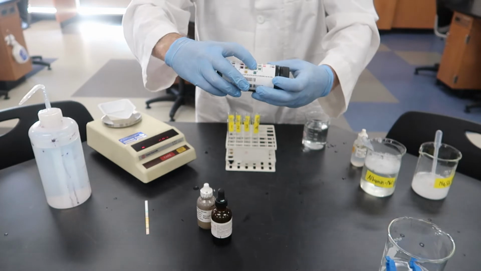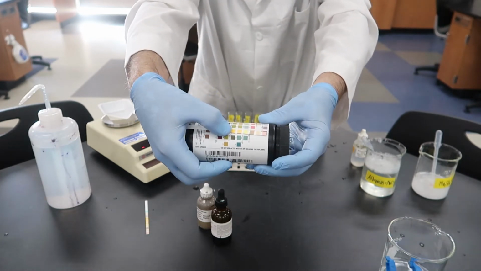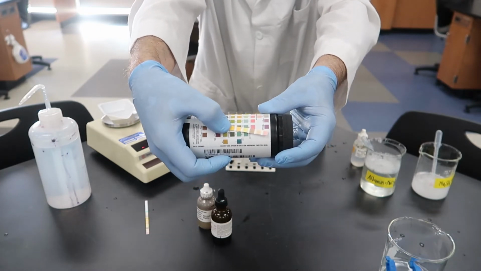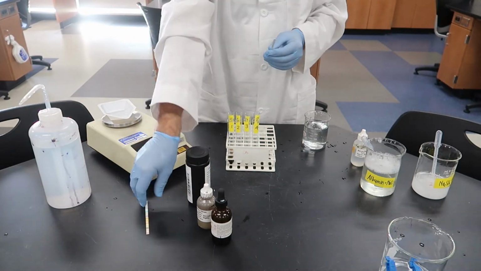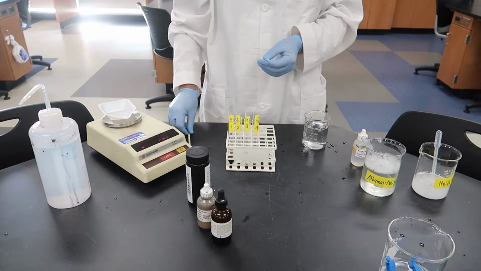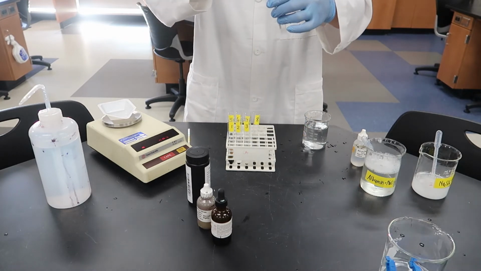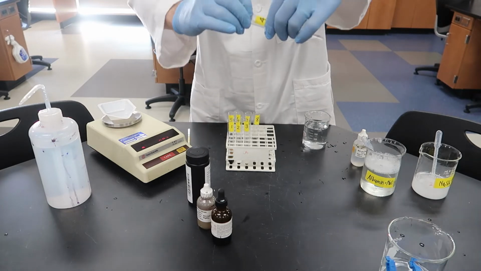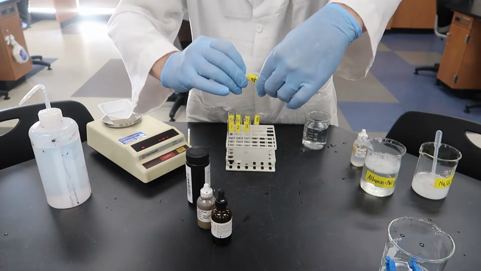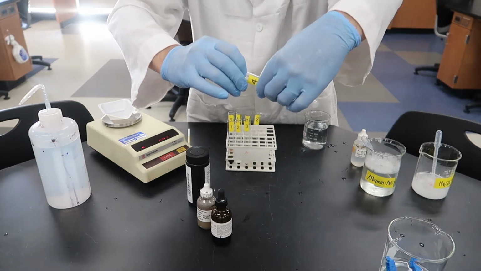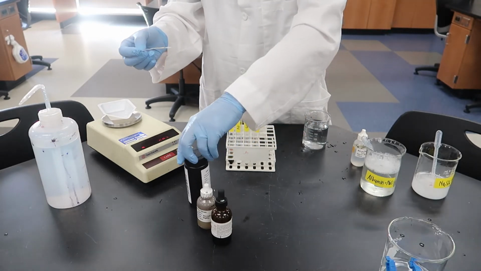If any of those colors change, for example, if we see green in the 4th square, that 4th square starts off as yellow. If it becomes green, that is a positive indication for protein. So this is our way of testing for the presence of protein. We're going to do that for test tubes 4 and 8. And we already know that test tubes 1 through 4 have starch and sodium sulfate, so they do not have protein. We should not see a color change. Test tube number 8, however, 5 through 8, did have protein. So we should be able to see in test tube number 8 a difference.